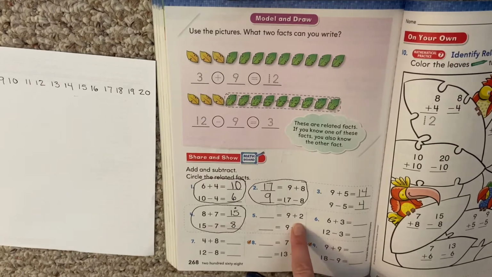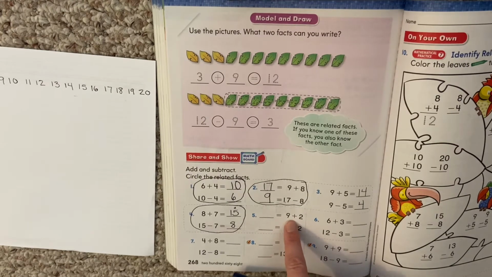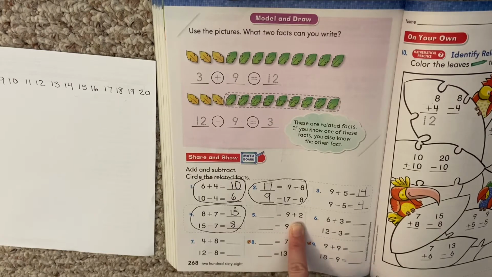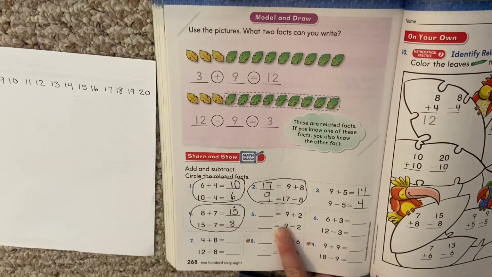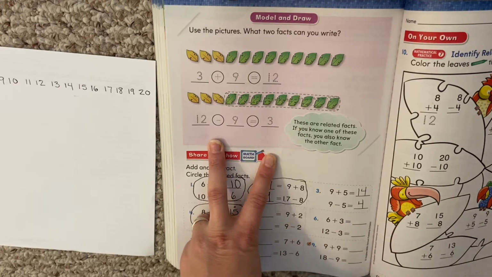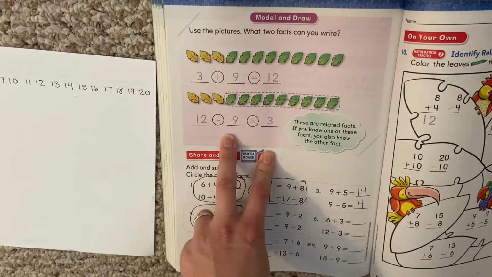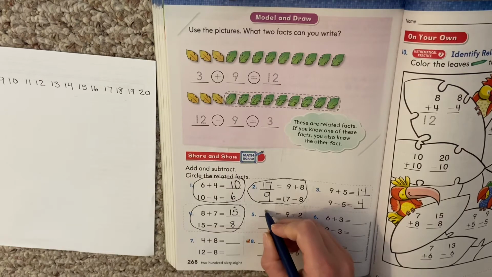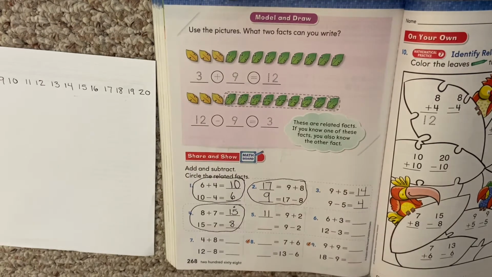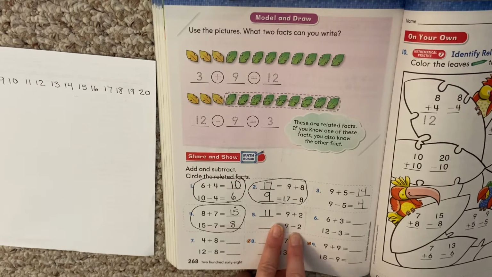All right, let's look at this one. 9 plus 2. Well, what does 9 plus 2 equal? 9 in your head, 2 on your fingers. You ready? 9, 10, 11. 9 plus 2 equals 11. Now let's look at this one. 9 minus 2. Wait a minute.